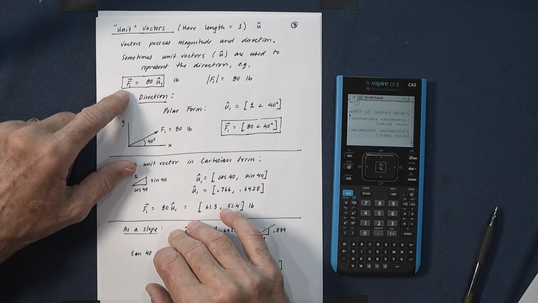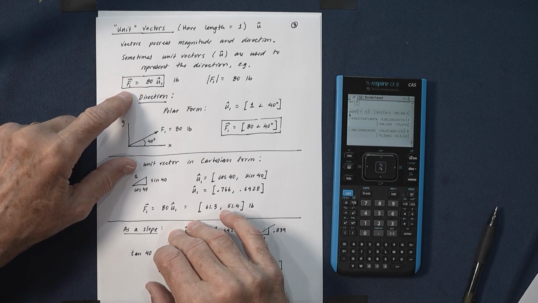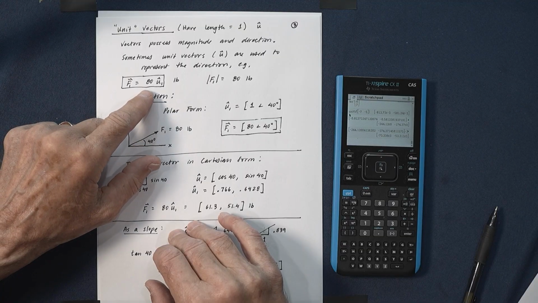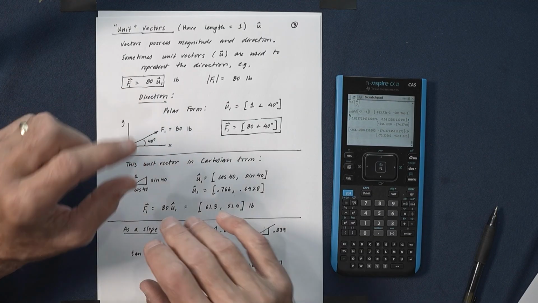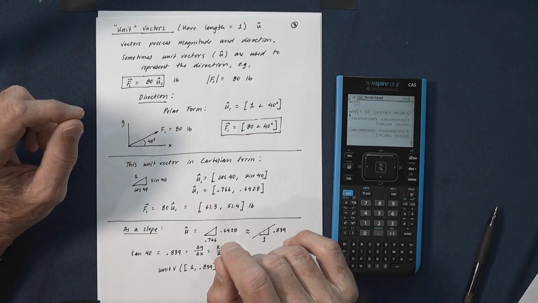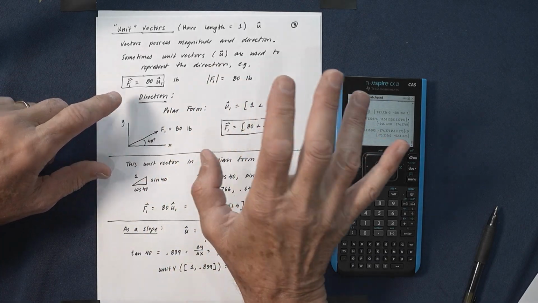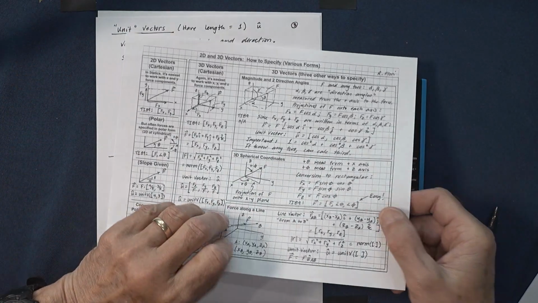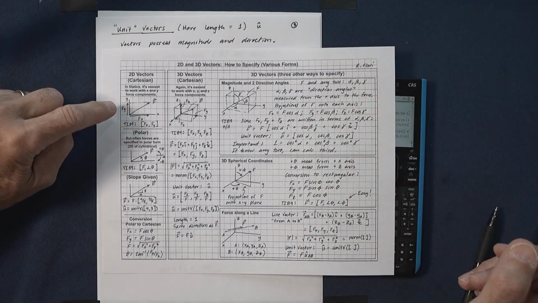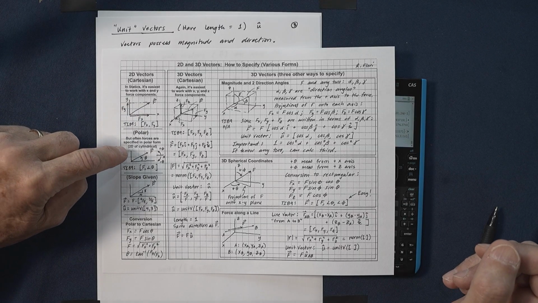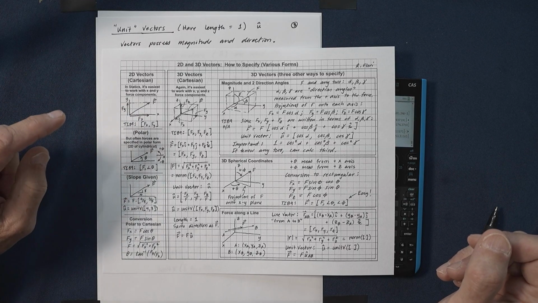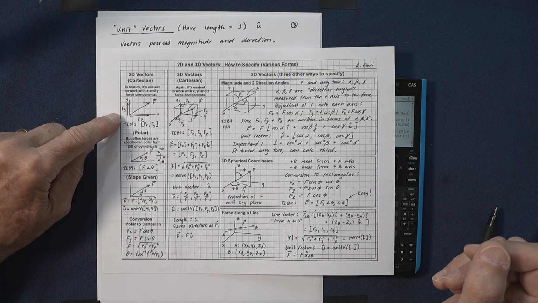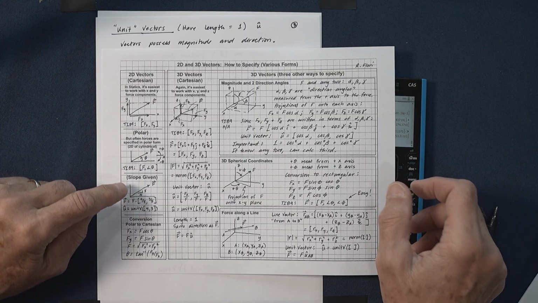And so you can actually take a vector F1, and that's equal to 80 times a unit vector, whereas 80 is the magnitude of F1, and the unit vector is its direction. Just as we talked about with two-dimensional vectors, you can have them in Cartesian components, in polar, or slope given form. And unit vectors can be given in Cartesian form, polar form, or slope given form.